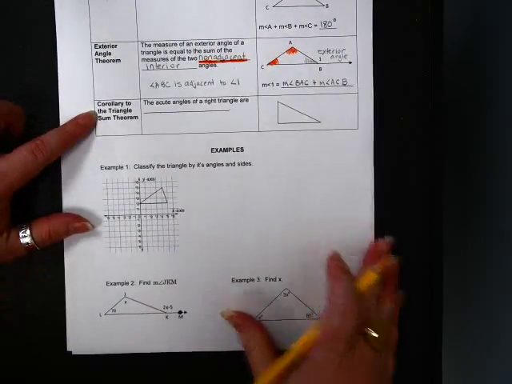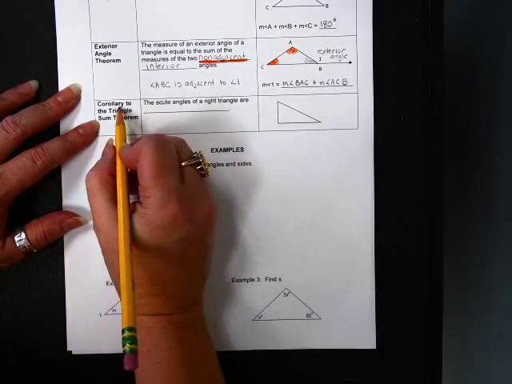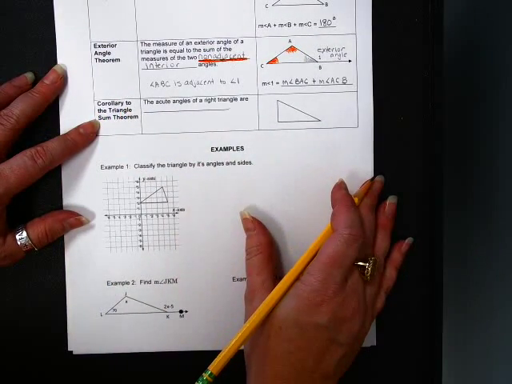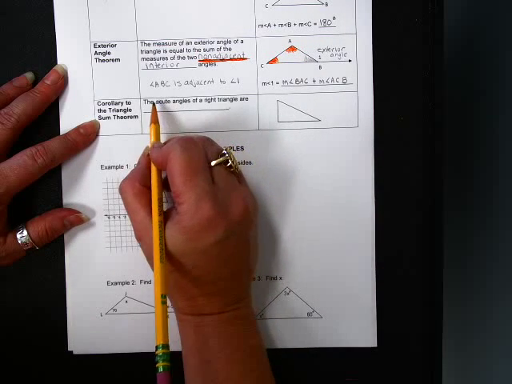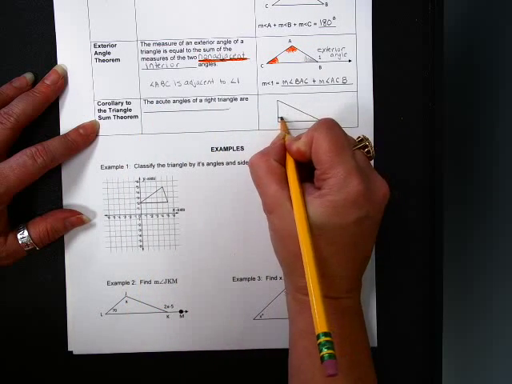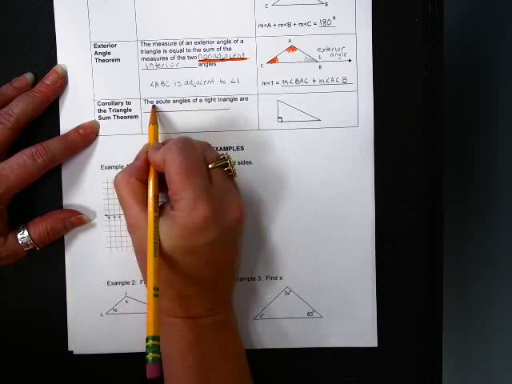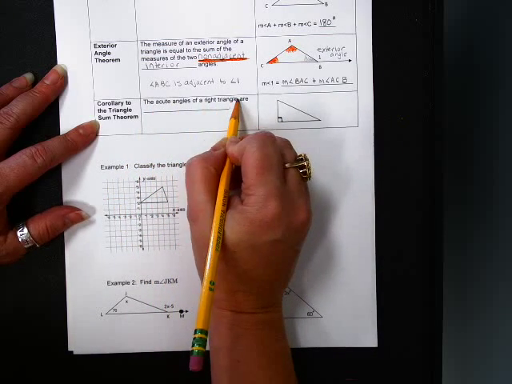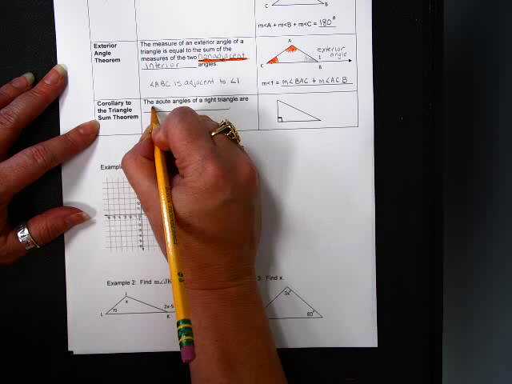All right, the corollary. Here's your first corollary of the year. Corollary to the triangle sum theorem. If you have a right triangle, then you know that the acute angles of the right triangle are complementary.